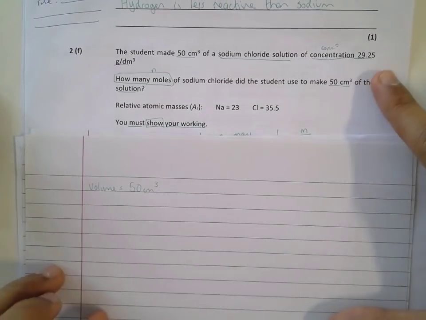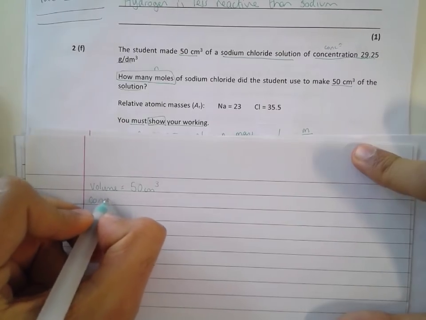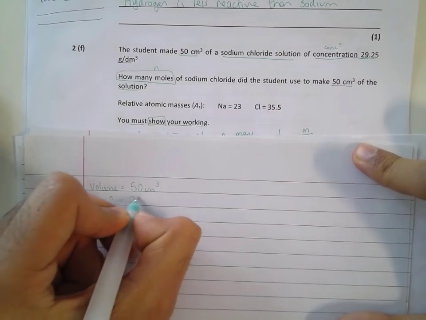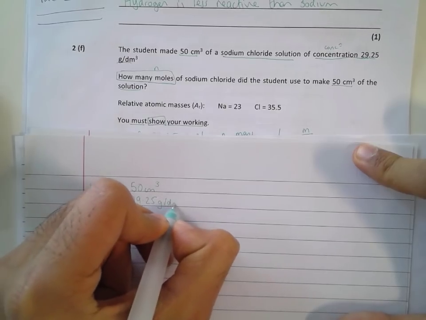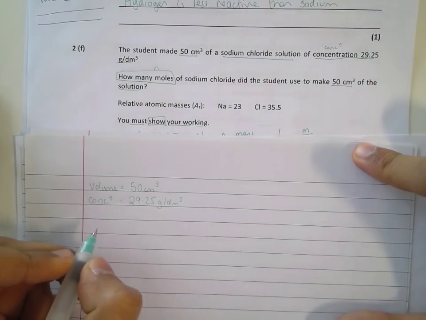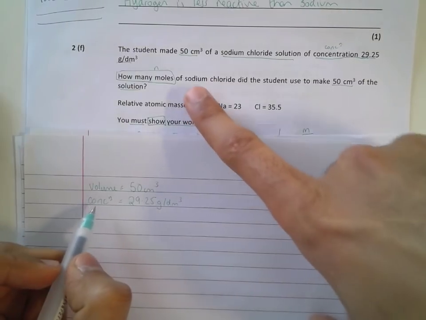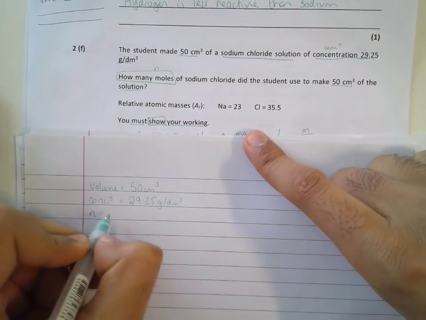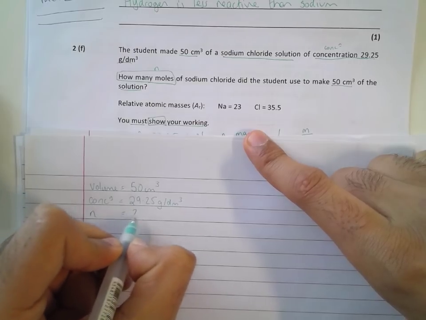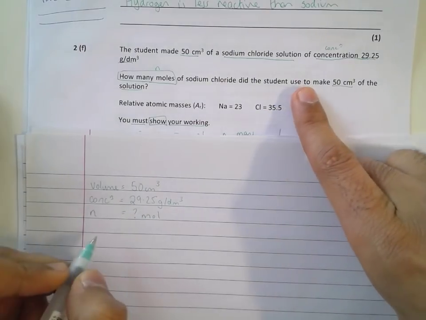Second, we know the concentration. Concentration equals 29.25 grams per decimeter cubed. How many moles of sodium chloride? So I need to work out the number of moles, which is n. I'm going to put question mark moles.